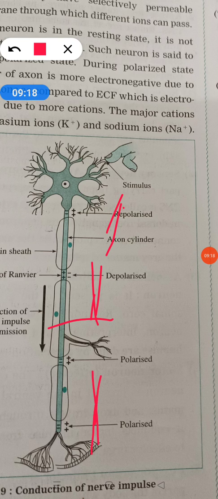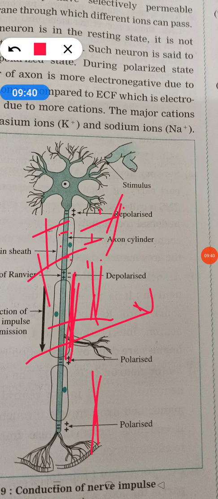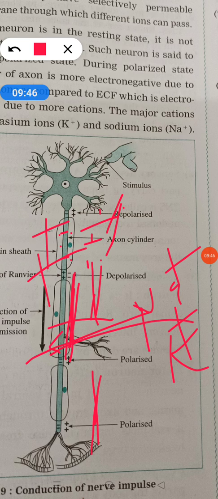During polarization, the inner side is electronegative and the outer side is electropositive, because there are fewer cations inside and more cations outside. The major cations are sodium ions and potassium ions. But when a stimulus is applied, the membrane becomes freely permeable, and there is a rapid influx of positively charged sodium ions from outside to inside.